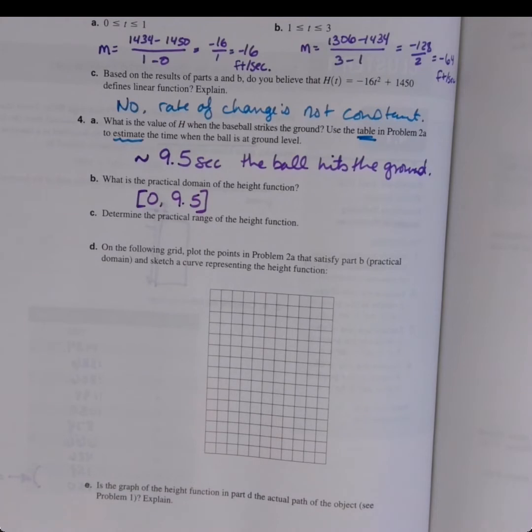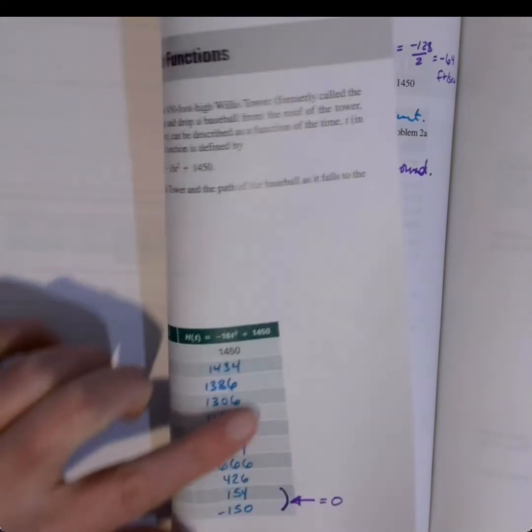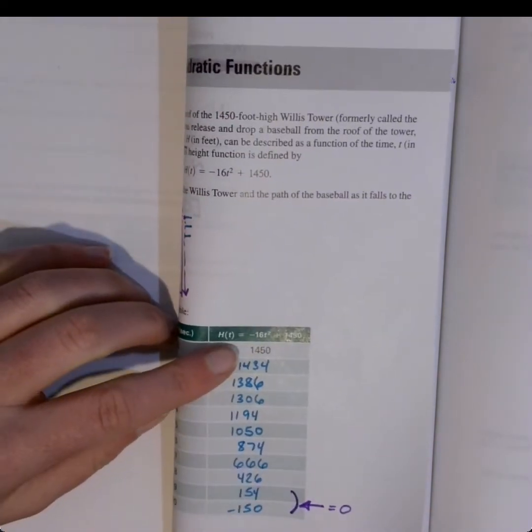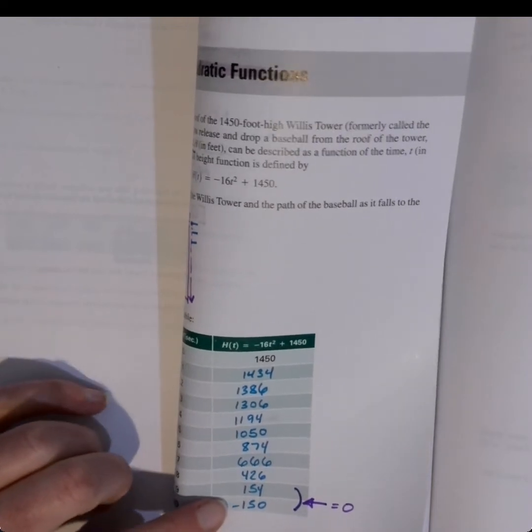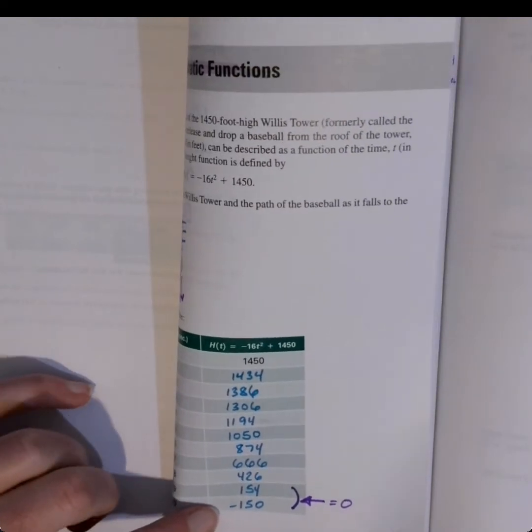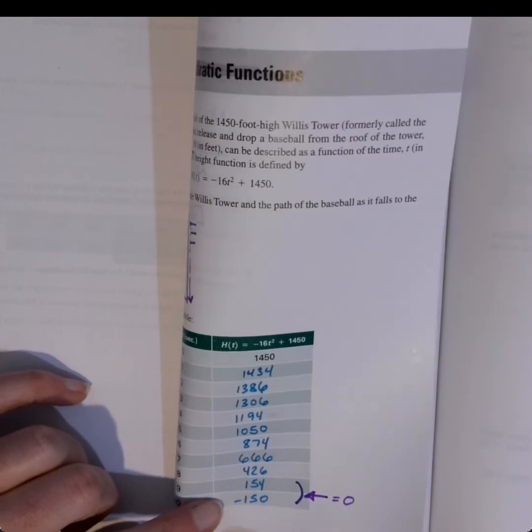Practical range. Okay, so the range is the height, the output. And I know that the ball started at a height of 1450 and it's going to fall until it hits the ground. It's not going to go underneath the ground. It's not going to burrow through the earth. It's going to hit the ground at 0. It's going to stop.